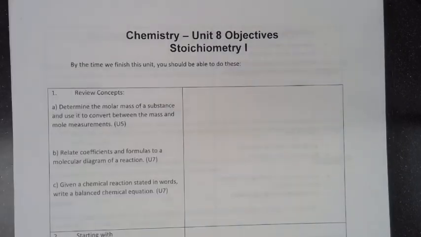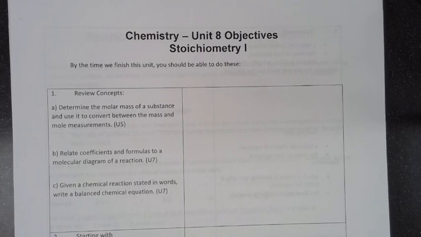Stoichiometry. Okay. So there is the usual handout here about all the stuff that we're going to cover in this unit.